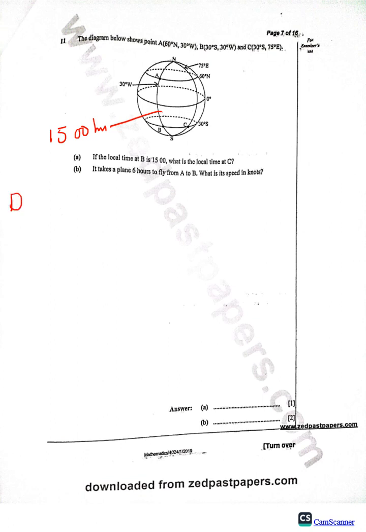Longitude B is 30 degrees west and longitude C is 75 east. So we need to add, since one is on the west side and the other on the east. So it is 30 degrees plus 75 degrees, which gives 105. This 105 represents the difference in longitude.